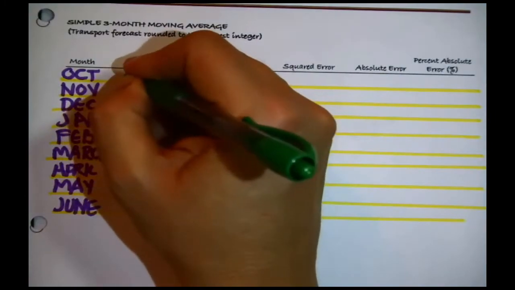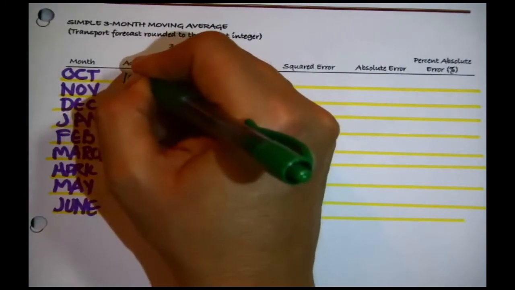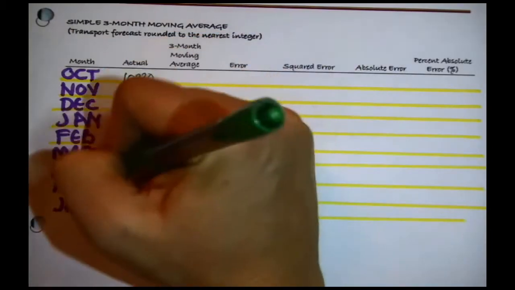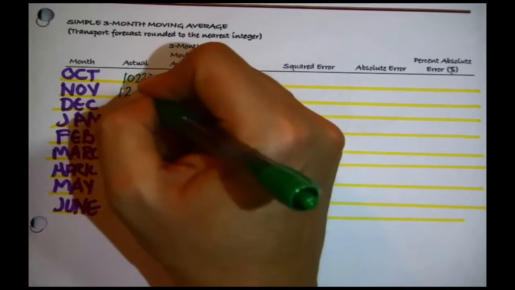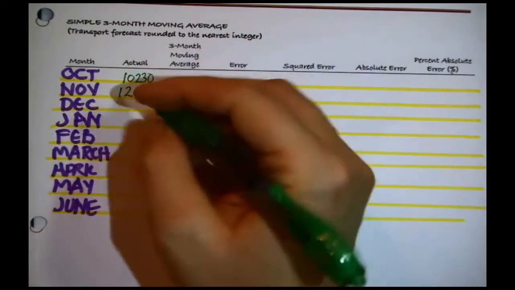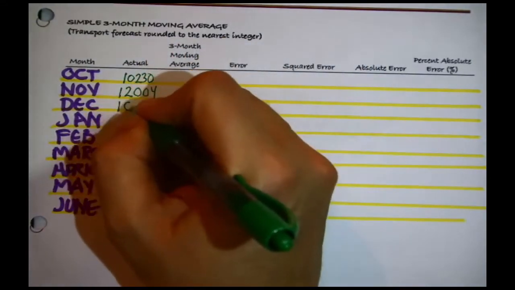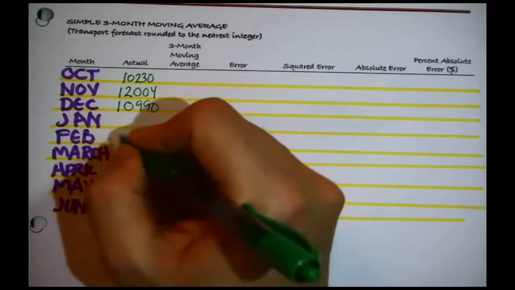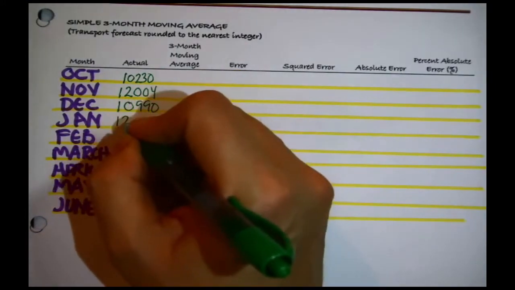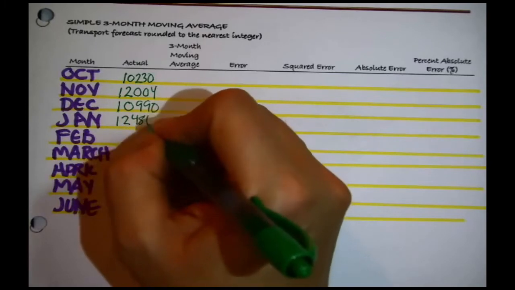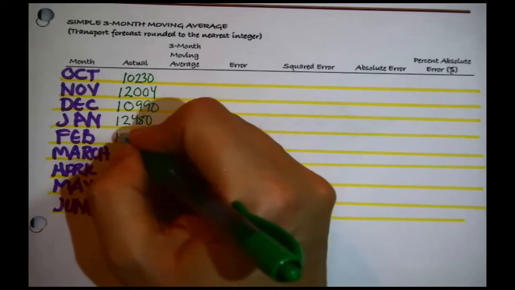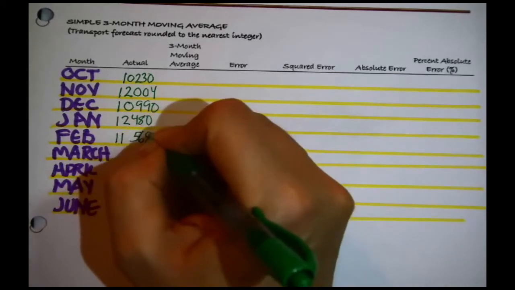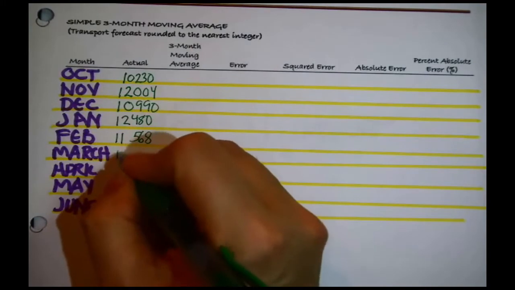The actual for October was 10,230 transports. So I'm just copying data. That's all I'm doing. The actual for November, more transports, 12,004. The actual for December, it went back down, 10,990. The actual for January, 12,480. The actual for February, 11,568.